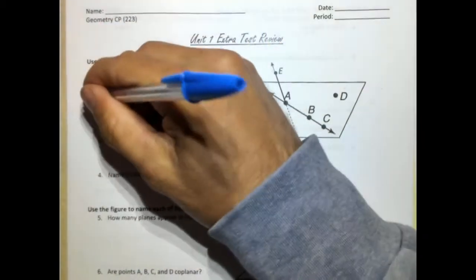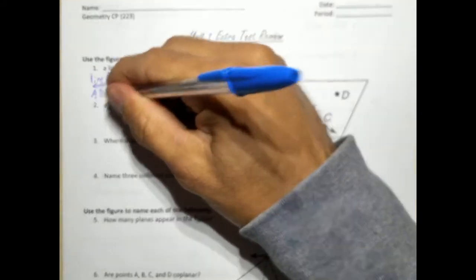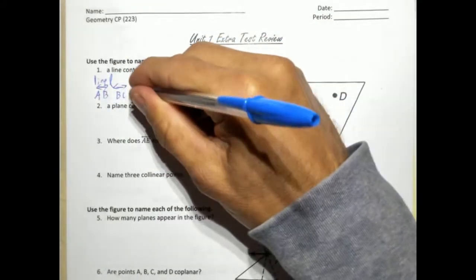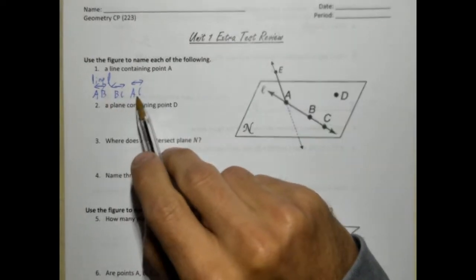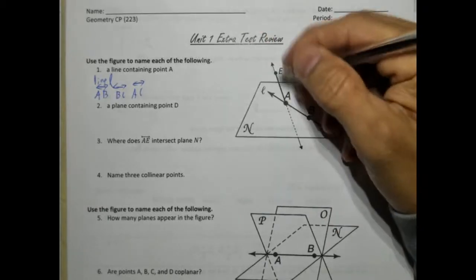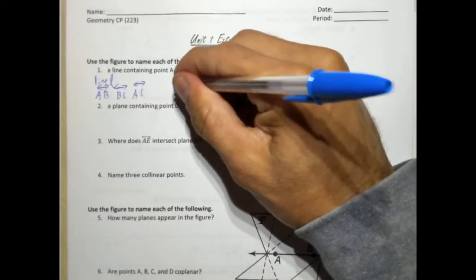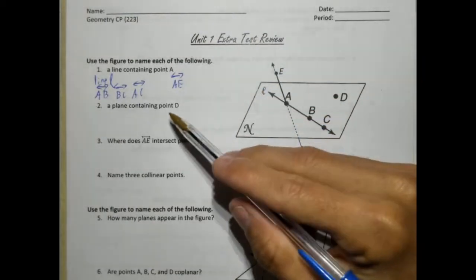You could also call it any one of these combinations of 2 points. So you could call it AB with the proper notation, BC, or AC. You could reverse all those. So it could be BA, BC, CA. It doesn't really matter. You also have this line here. That's a different line. That's AE, or EA if you were to reverse it. Okay? All right.